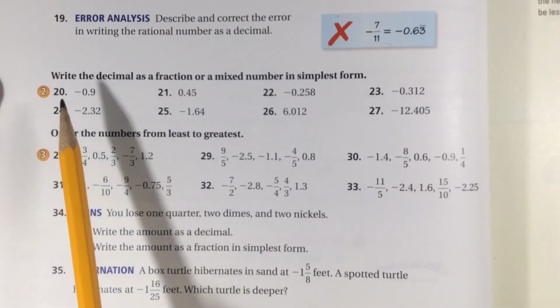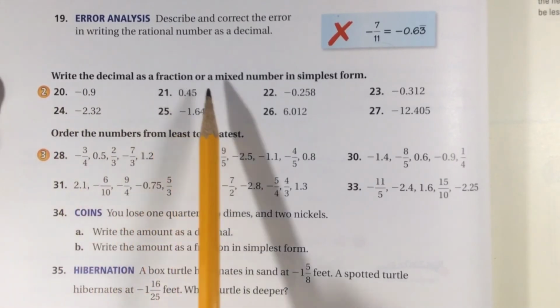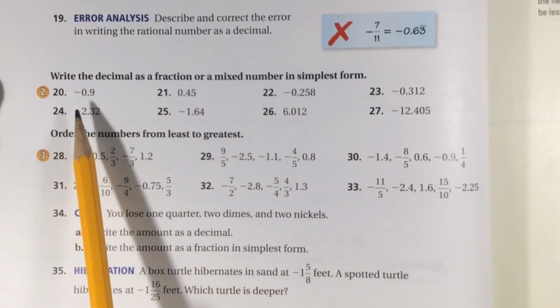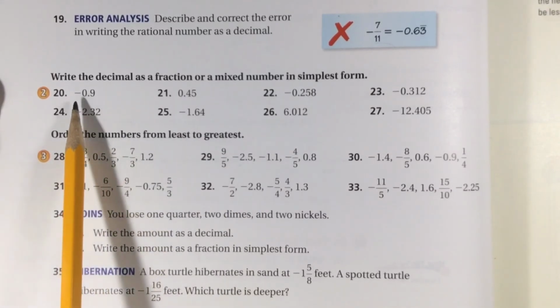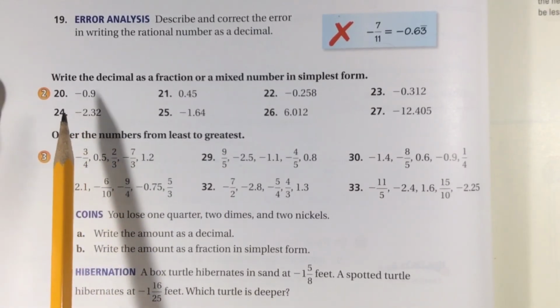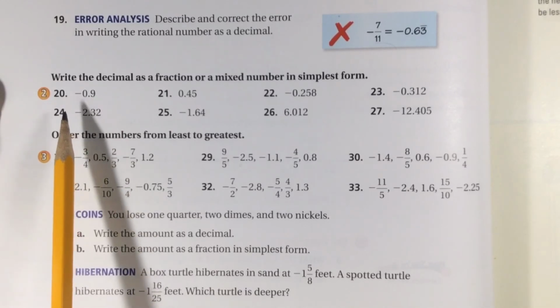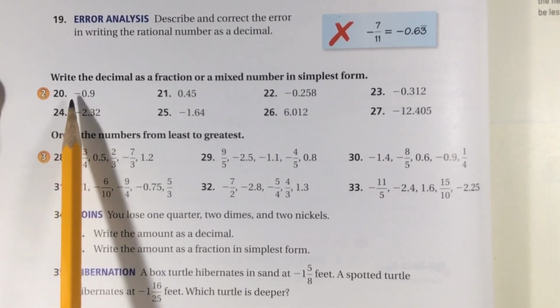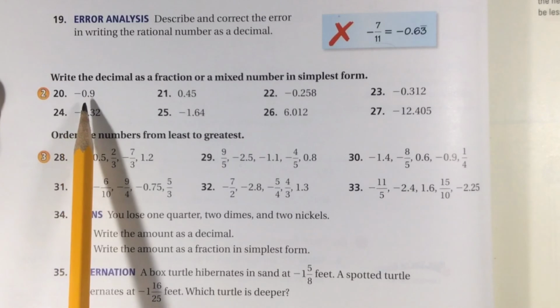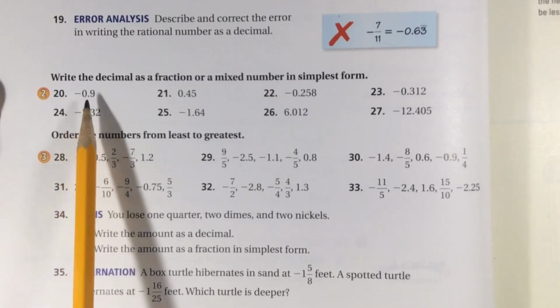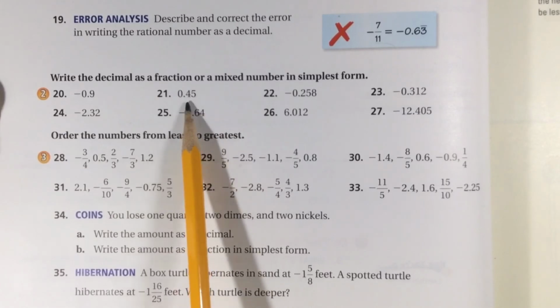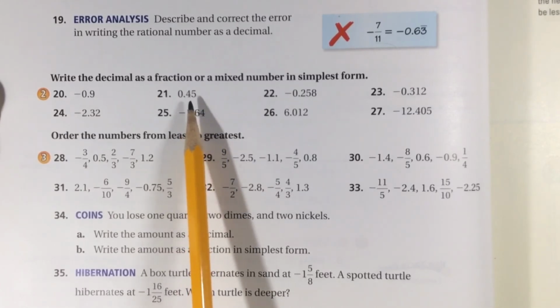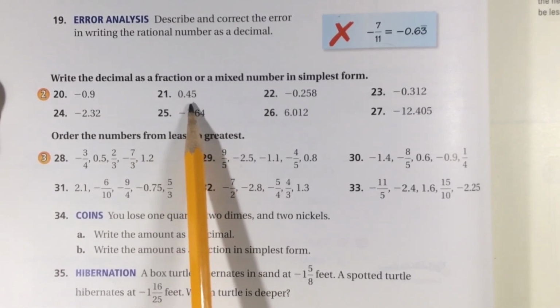Okay, for these problems, write the decimal as a fraction or mixed number in simplest form. So you can go back to the lesson to see how to do this if you need a reminder, but if you can read the decimals correctly, then you will get them correct. This is negative 9/10. Positive. So number 21 is positive 45 hundredths, which simplifies to 9/20.